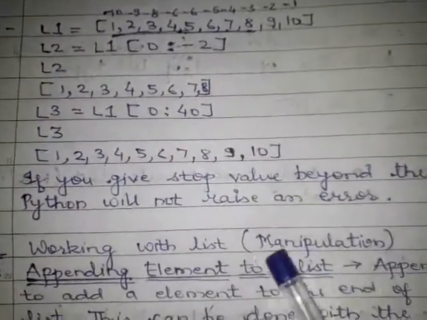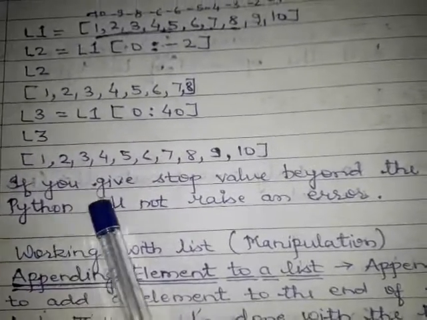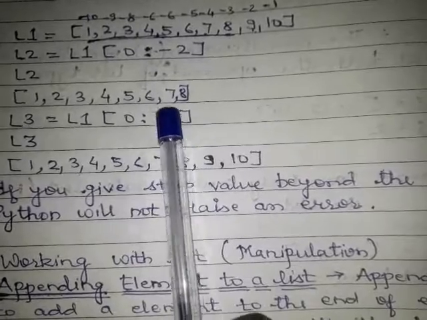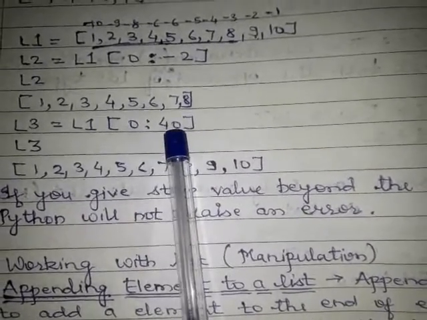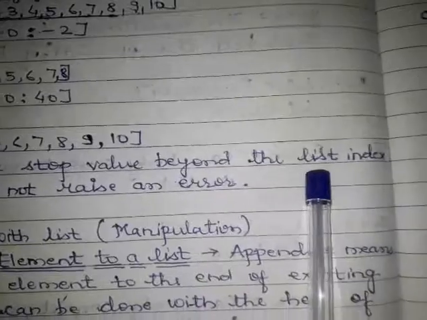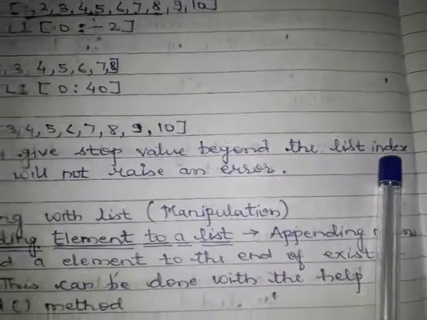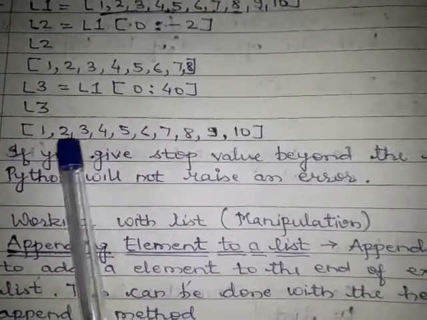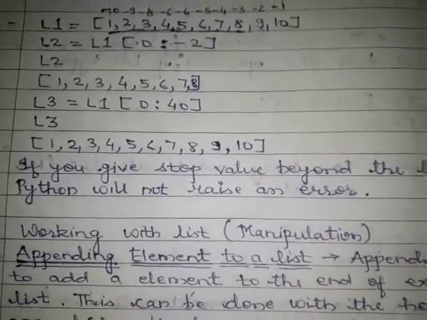So here a note is also written. If you give a stop value, this is a stop value, the 40 is a stop value. Okay, this is the start value, this is the stop value. If you give a stop value beyond the list index, it means after the list index, Python will not raise an error. There will be no error. The whole list will be displayed.